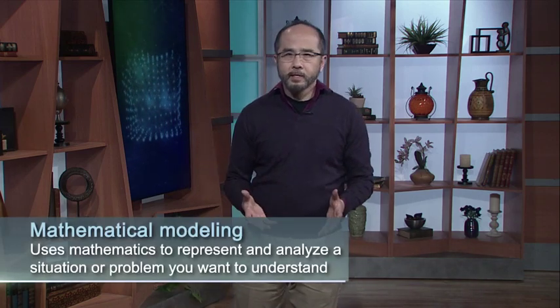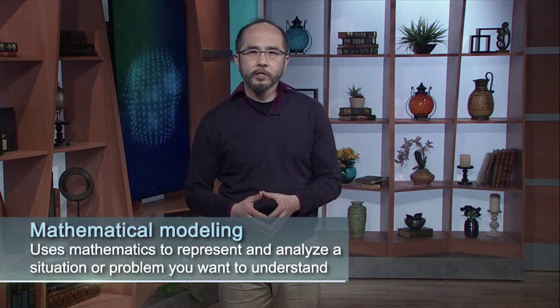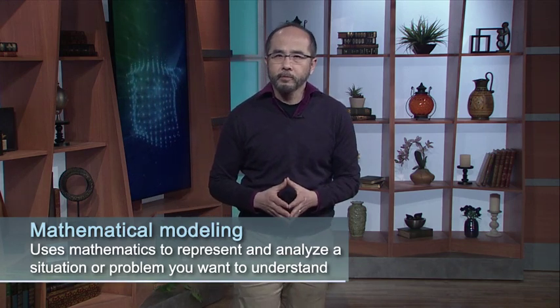So it's probably worth saying a little bit about mathematical modeling. Mathematical modeling is a process that uses mathematics to represent and analyze a situation or a problem that you want to understand. We may begin with a very simple model, but often we find a lot we can learn even from a simple model.